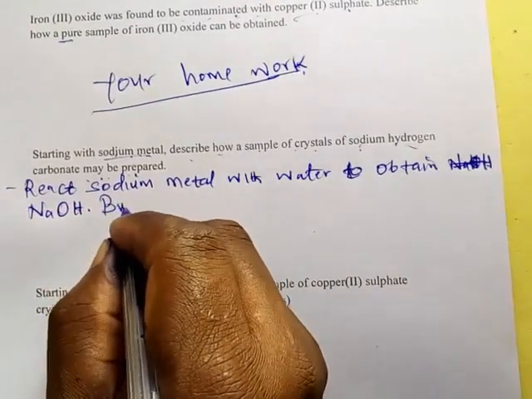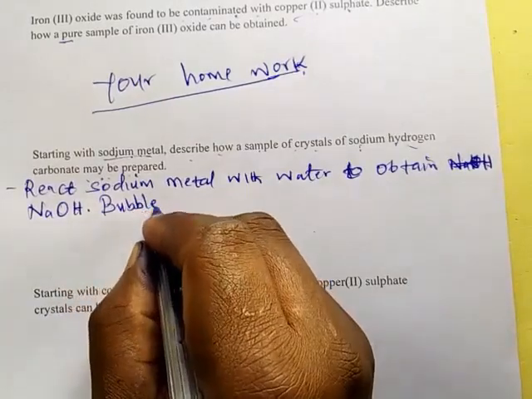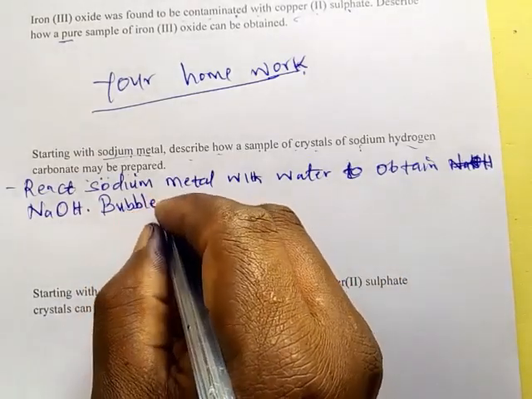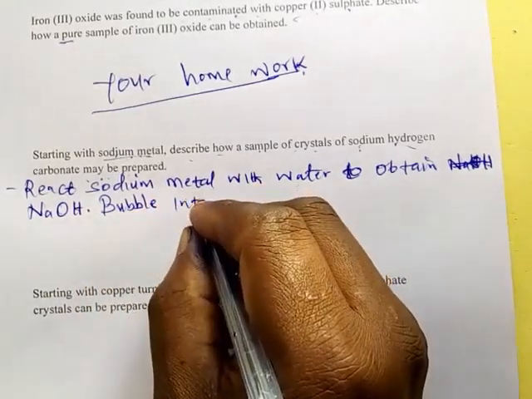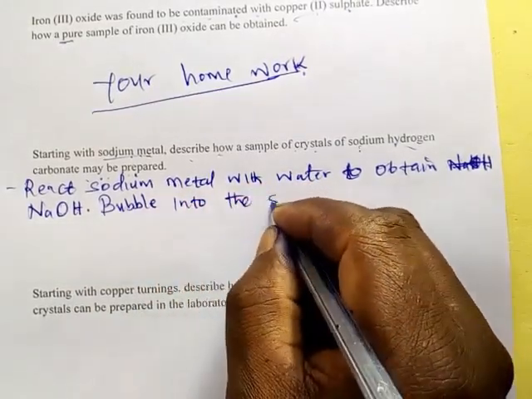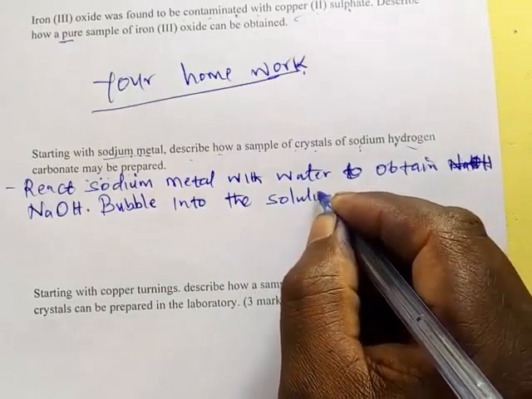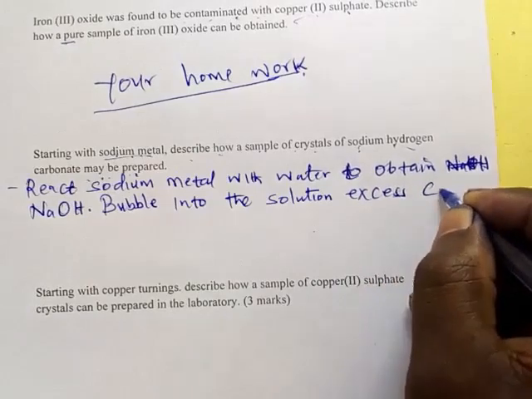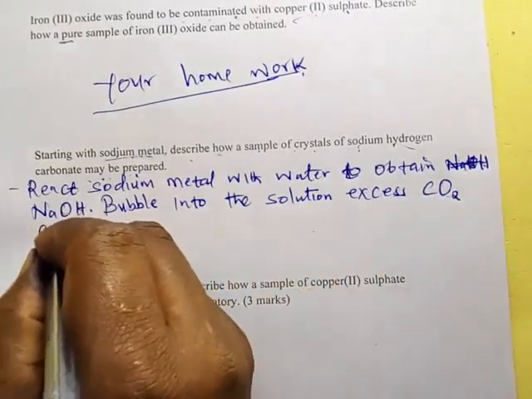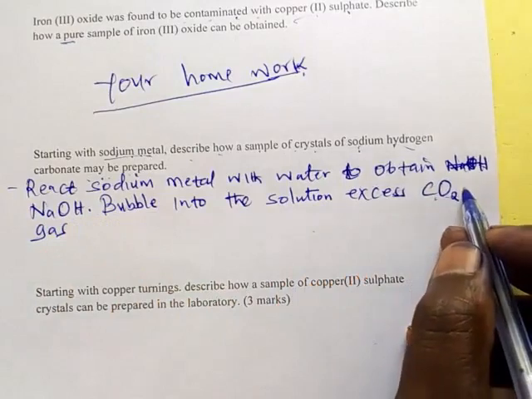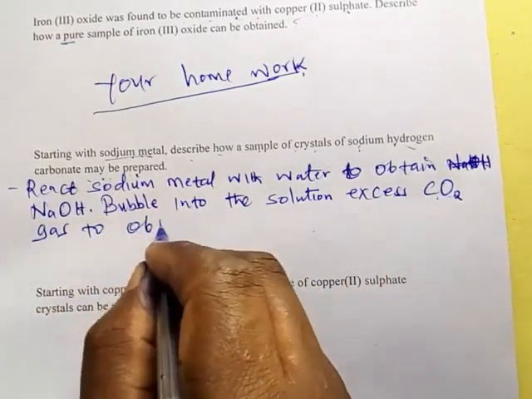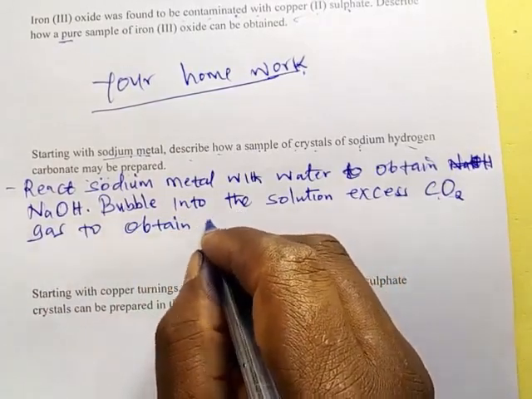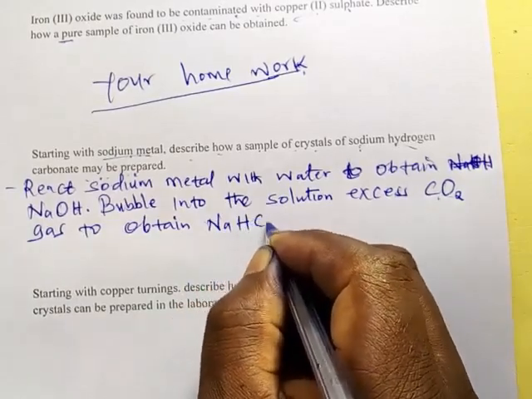You bubble, bubble is to pass a gas, into the solution. Bubble excess carbon(IV) oxide gas into the solution to obtain sodium hydrogen carbonate.